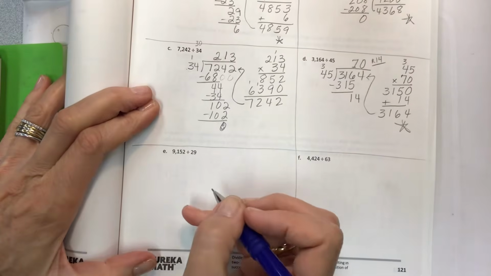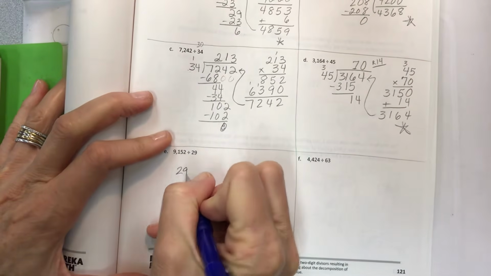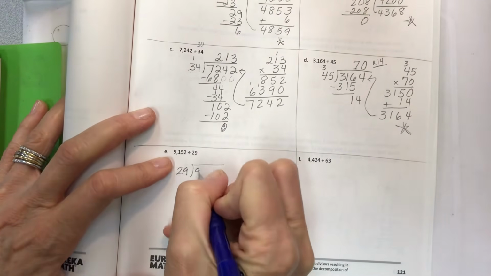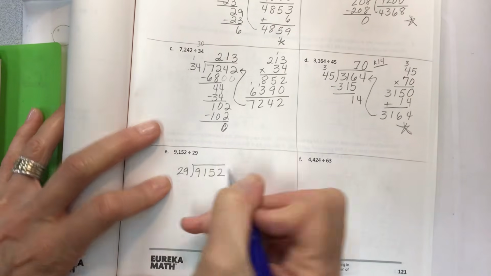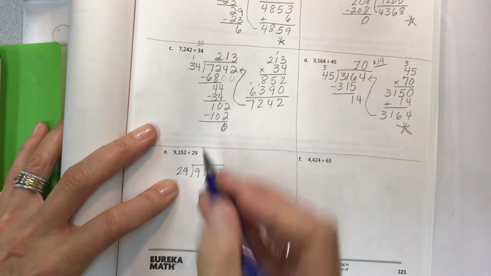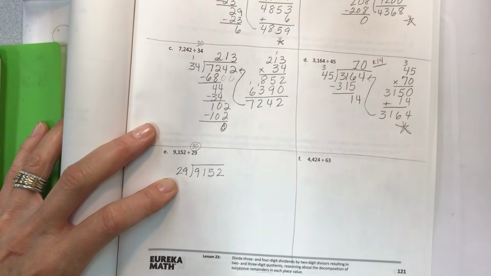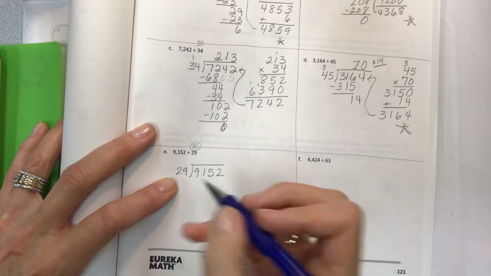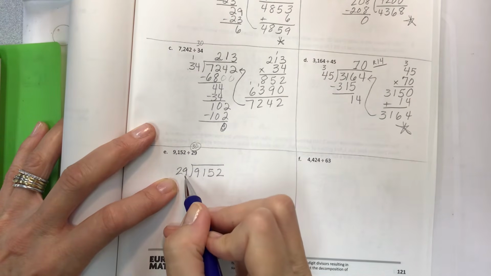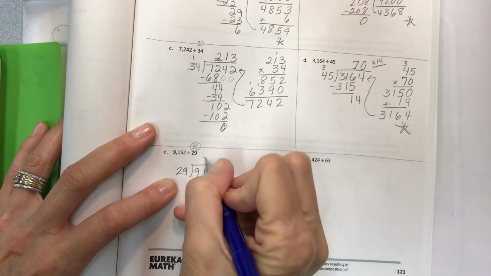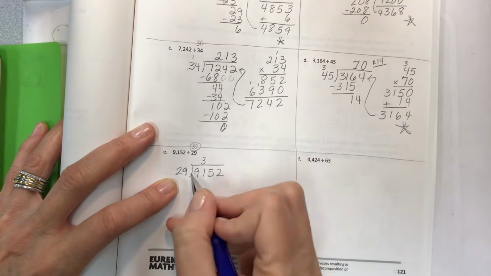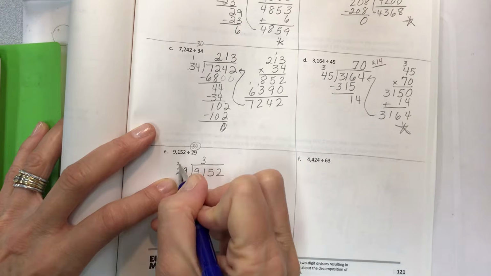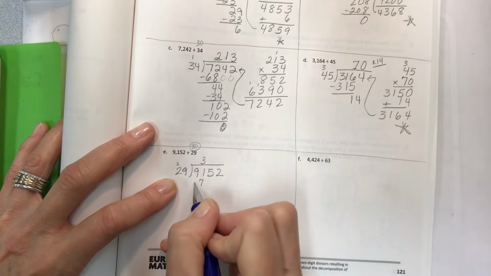All right, next one. 29 into 9,152. Okay, so if I have about 30, remember, you just use the numbers so that they help you skip count. So 30, 60, 90. I can use 3. 3 times 9, 27. Carry the 2. 3 times 2 is 6, plus 2 is 8.